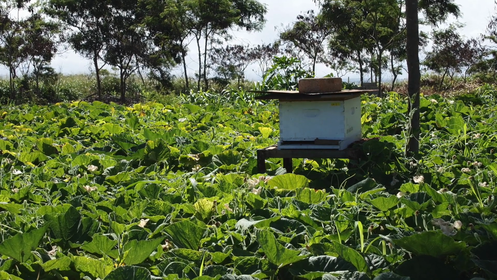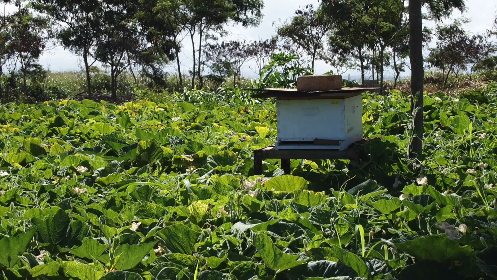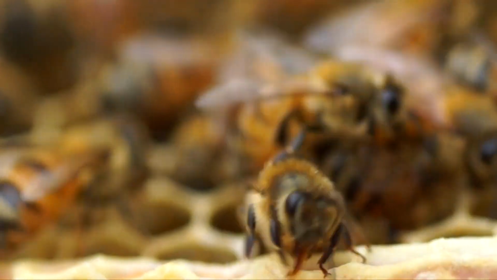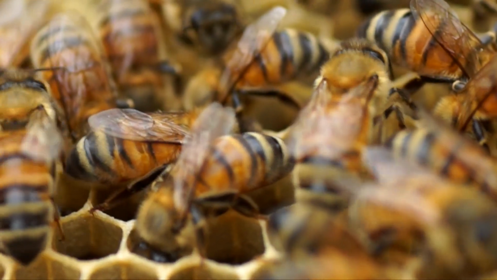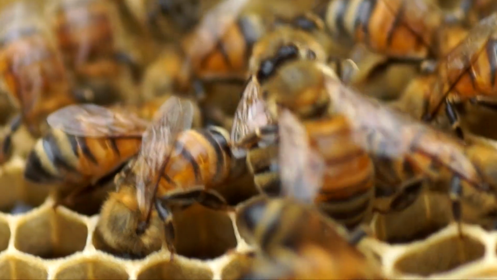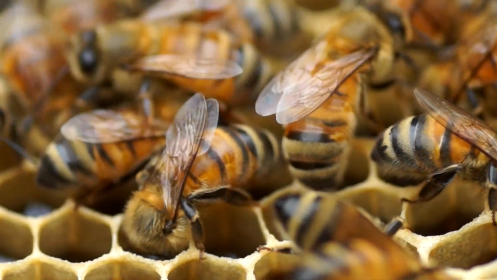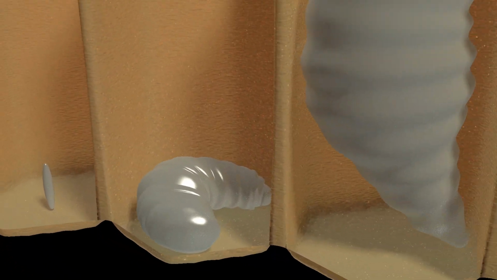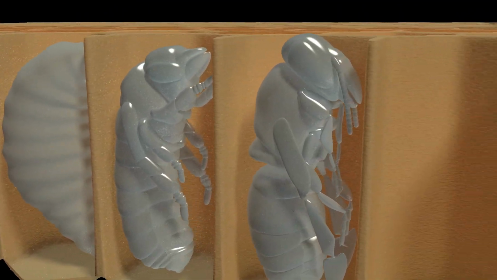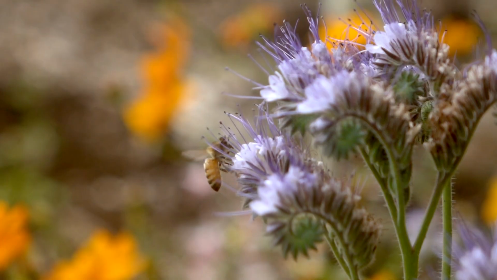Many species of bees have played a part in agriculture and human development for thousands of years, and yet some aspects of their natural history are still a mystery. The life cycle of all bees includes 4 stages: egg, larva, pupa, and adult.